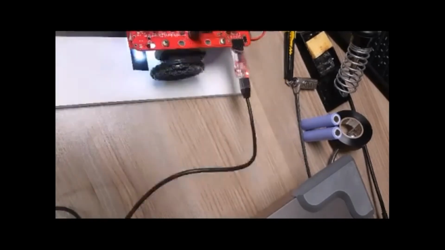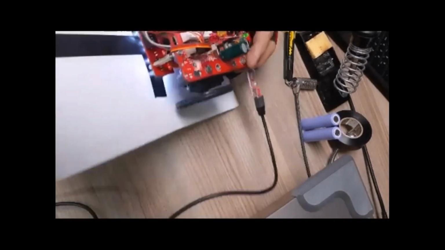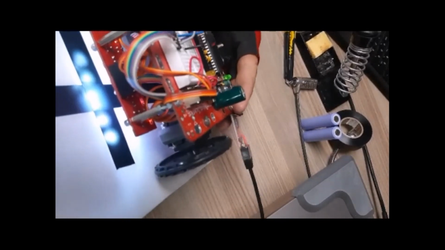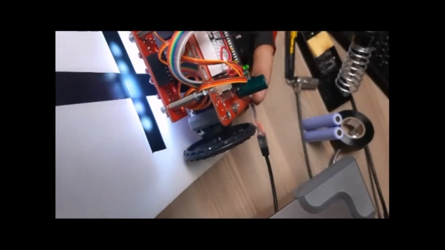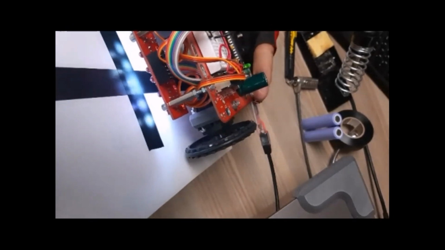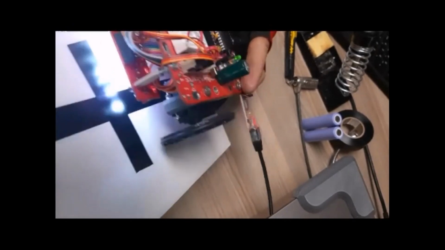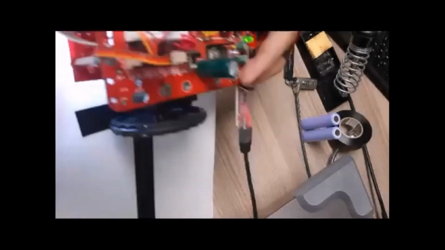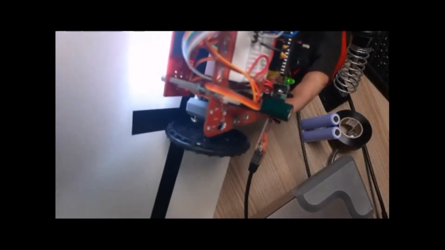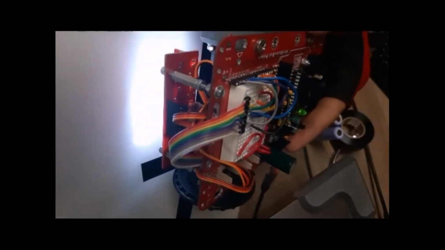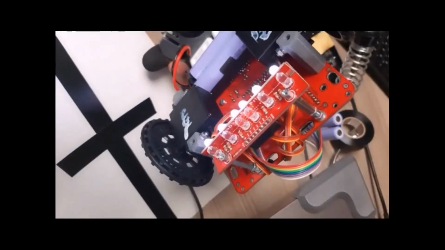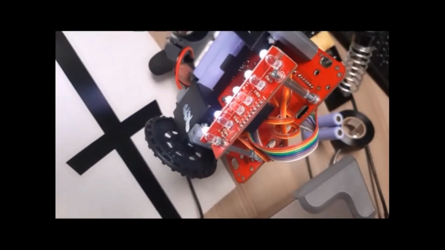Now notice how all of the sensors are shining on the black there. Now, if all the sensors were shining onto the white, there would obviously be more light being reflected up into the sensor system. So this is how the robot follows the line.